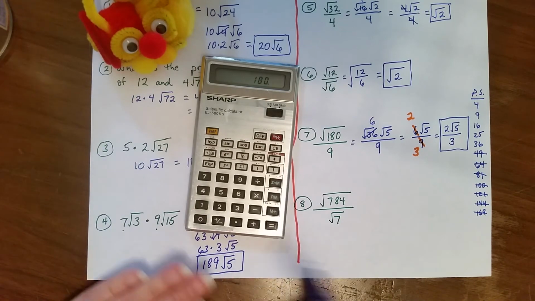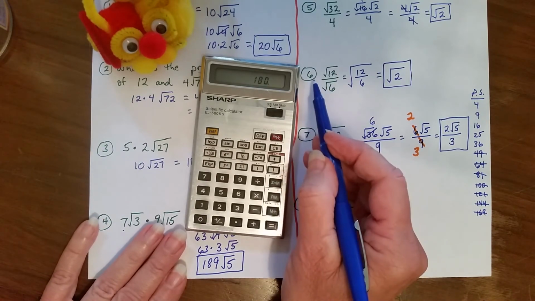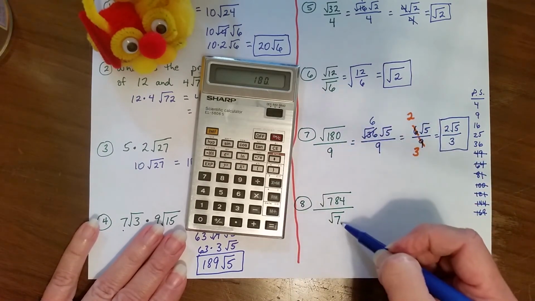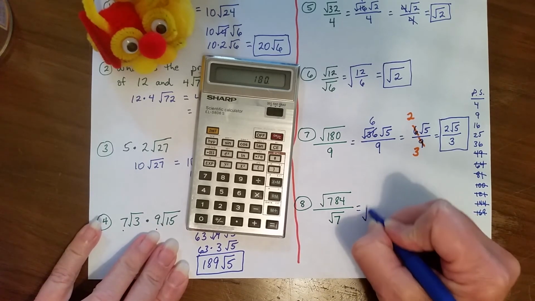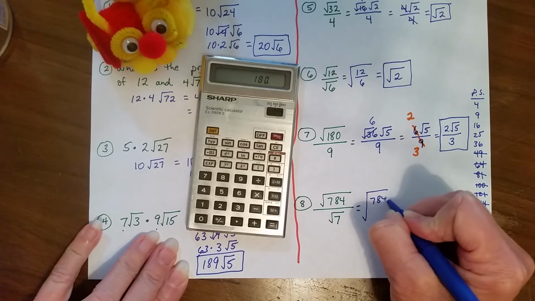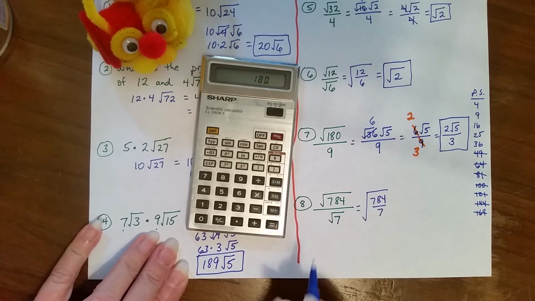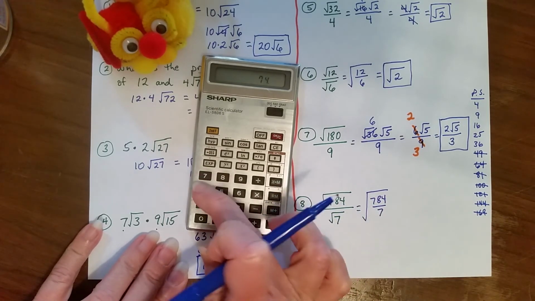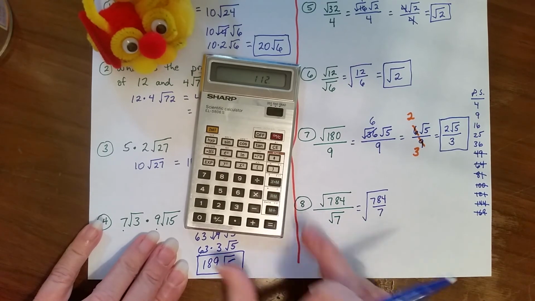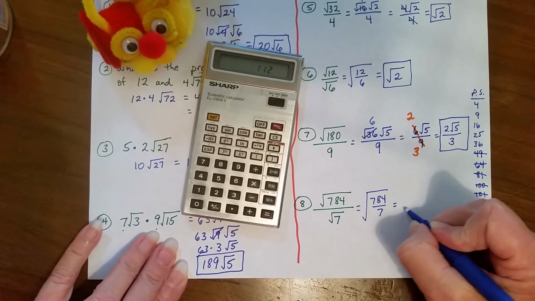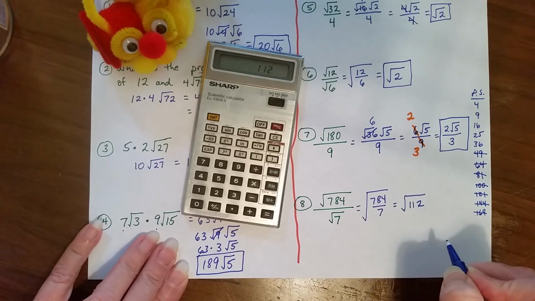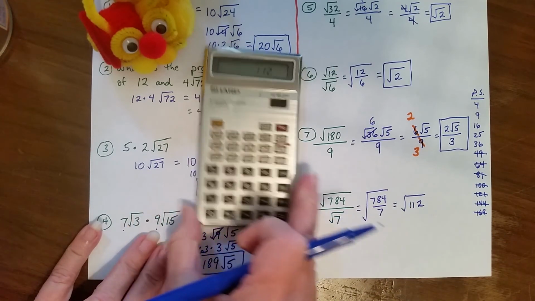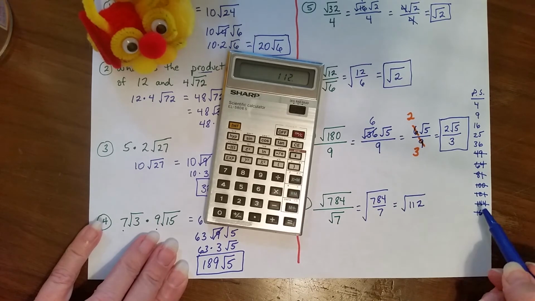Okay, nice. Now number 8 is more like number 6, where they're both under the radical. Both the numerator and denominator are under a radical. So I'm going to see if 784 is divisible by 7. 784 divided by 7. It is. It's 112. Now there's a good chance 112 will simplify. So let's just see. I'm going to use these.